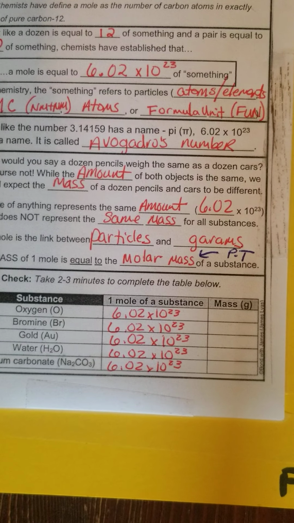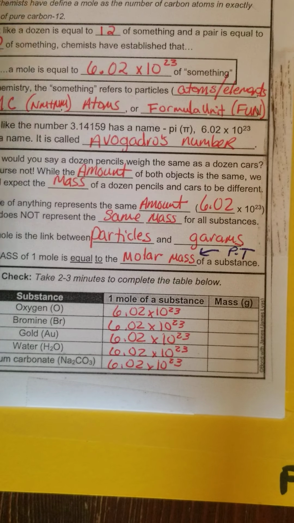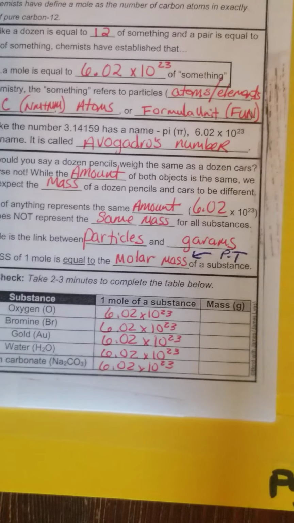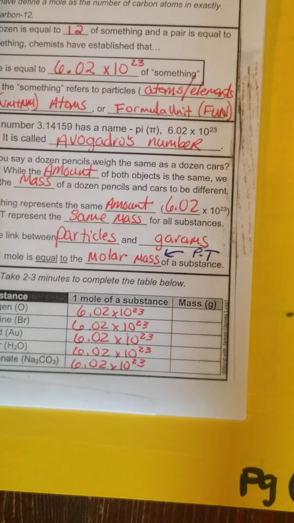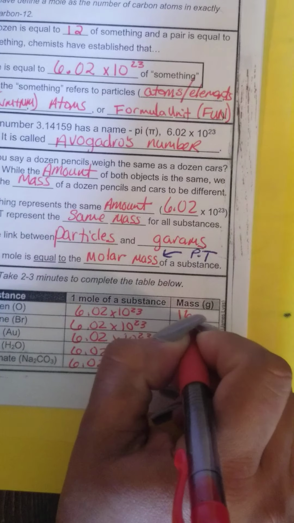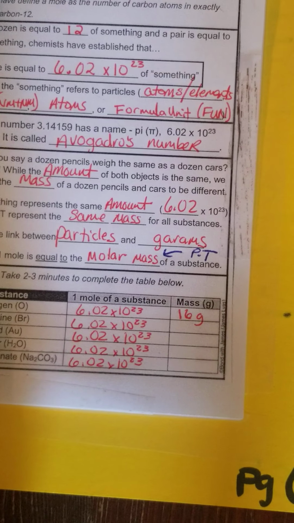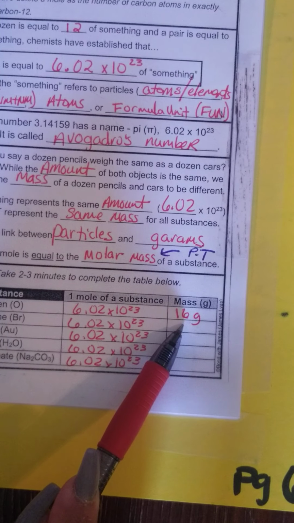But again, all of those are about the amount of how many I have, whether I'm talking about a single one or whether I'm talking about something bigger. But what about the mass? Well, I would have to go to the periodic table, find the oxygen has a mass of 16 grams. So 1 mole of oxygen is this many particles, which has a mass of 16 grams.